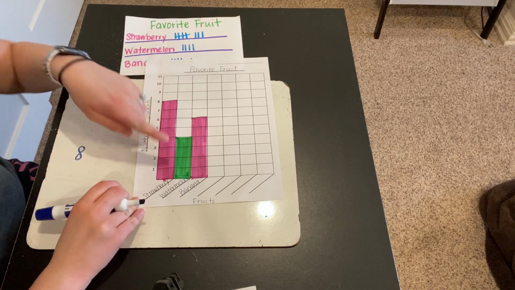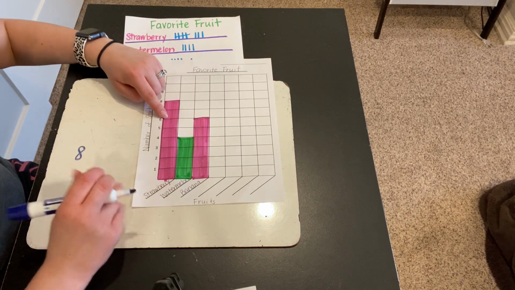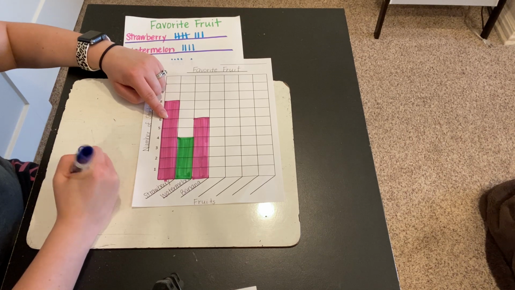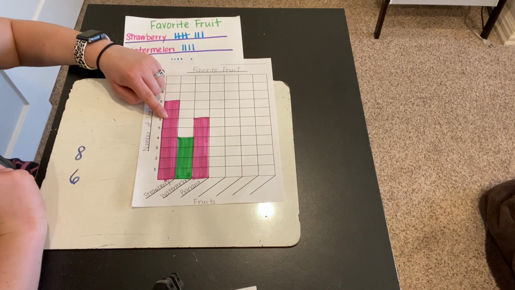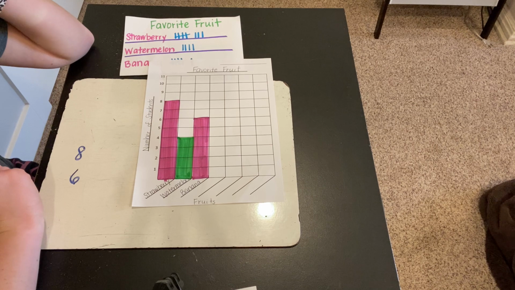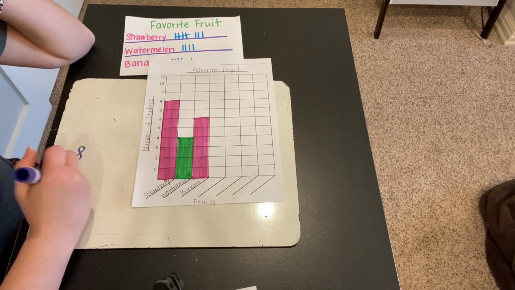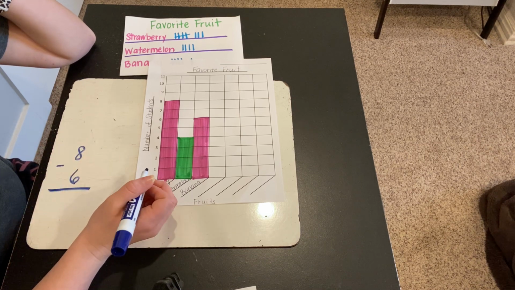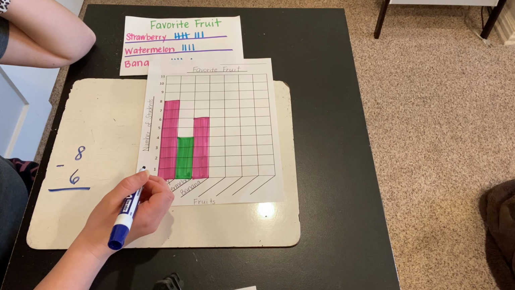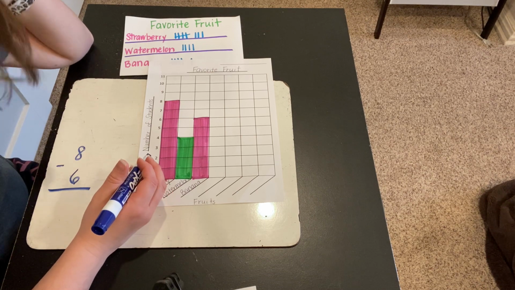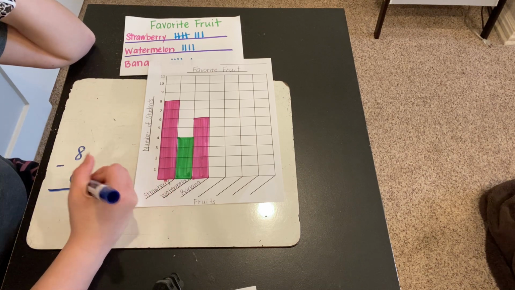And then you should have looked at bananas and seen that only 6 students chose bananas. To figure out how many more, that's a comparing question. And so when we compare, we usually subtract to figure that out. So we're going to do 8 take away 6. What is 8 minus 6? 8 minus 6 equals 2.